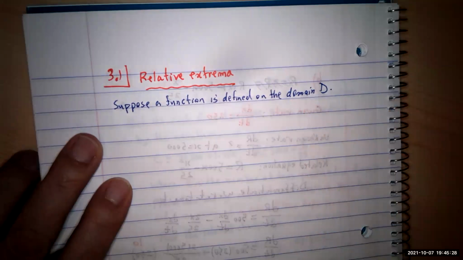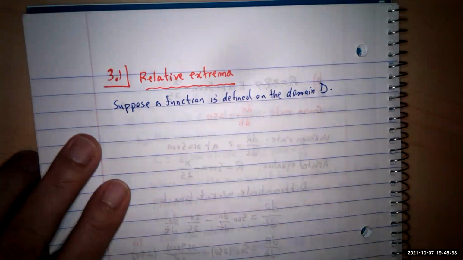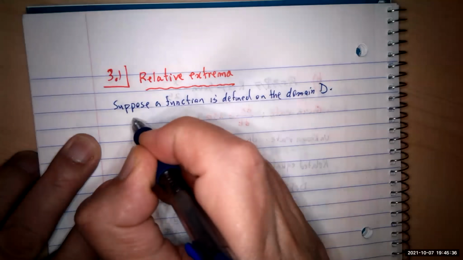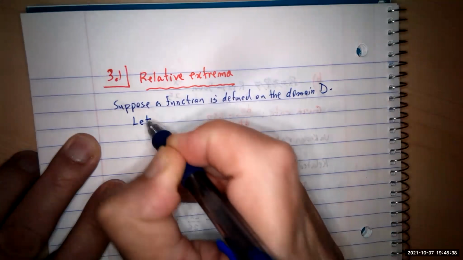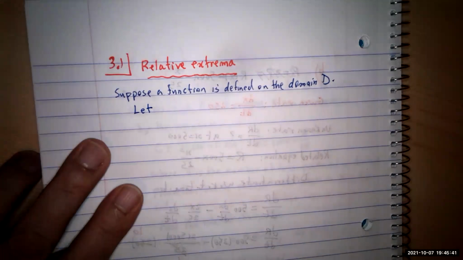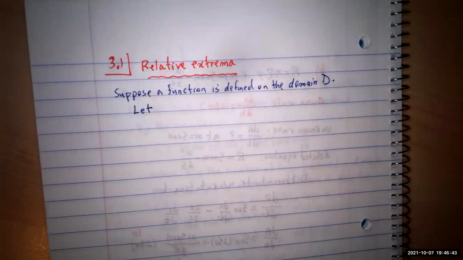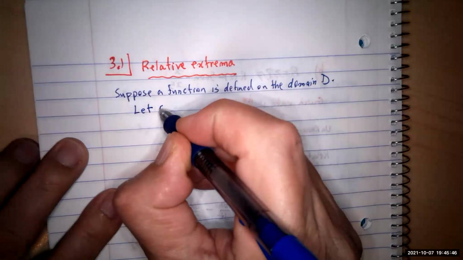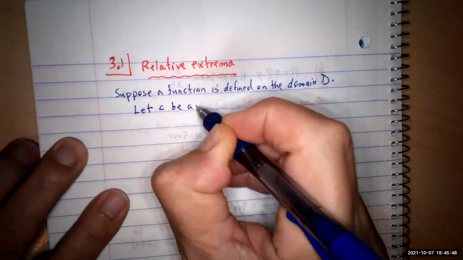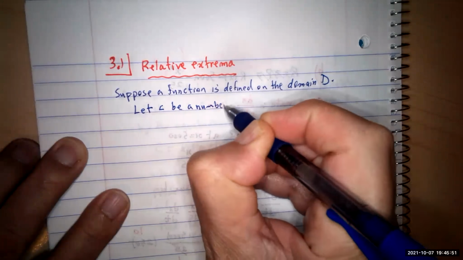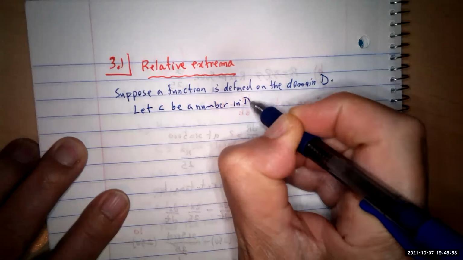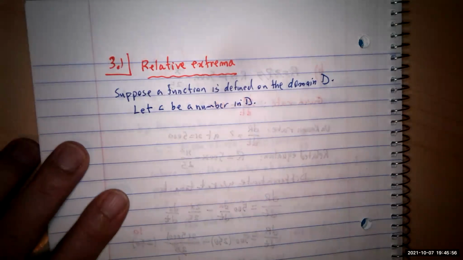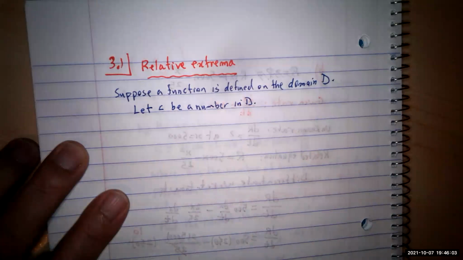So you have a function and its domain D. Now pick a number in D. Let c be a number in D, in the domain of the function. Now what I'm going to do is define the relative maximum and the relative minimum.